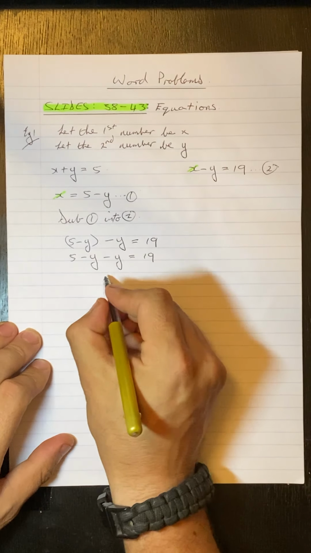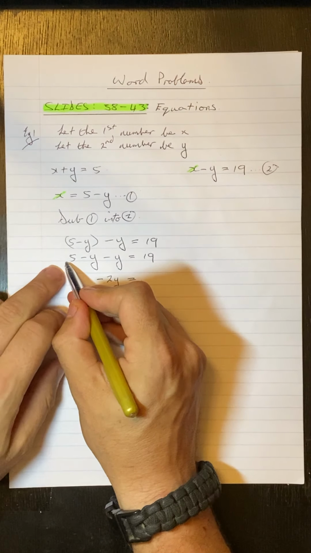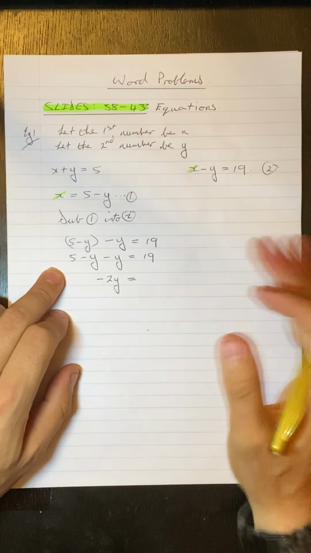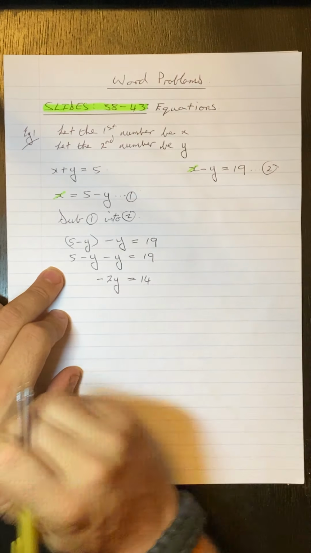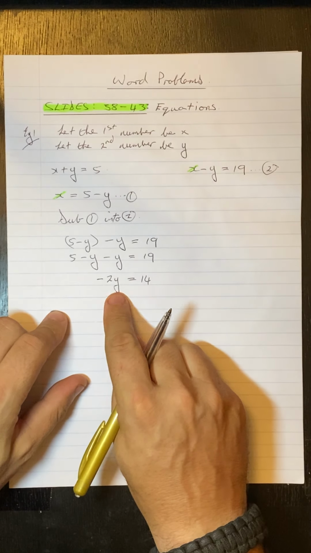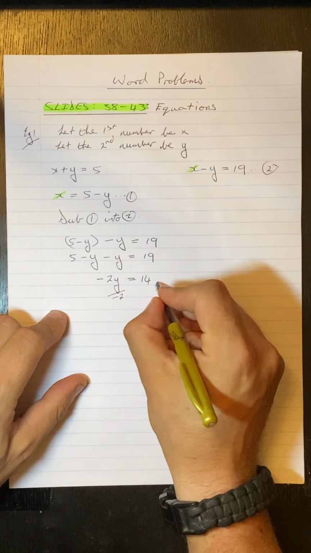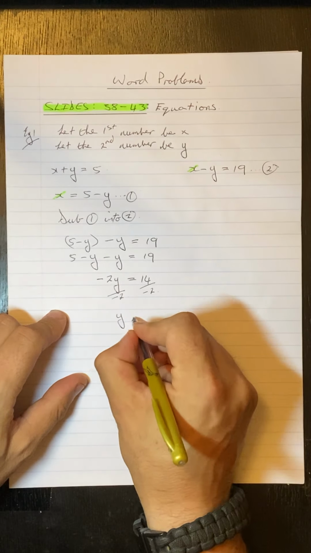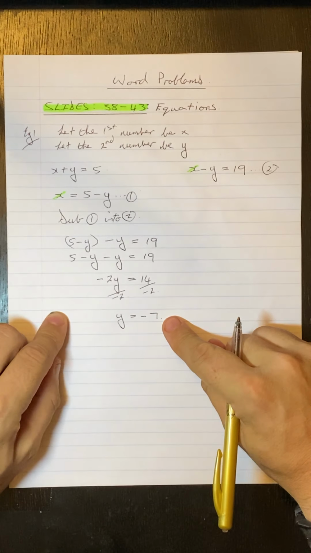Minus Y gives me minus 2Y. If I take the 5 to the other side, it becomes a minus. 19 minus 5 is 14. To get Y on its own, I divide by minus 2, divide by minus 2 on both sides, and we get Y is equal to minus 7. So we have our first number.